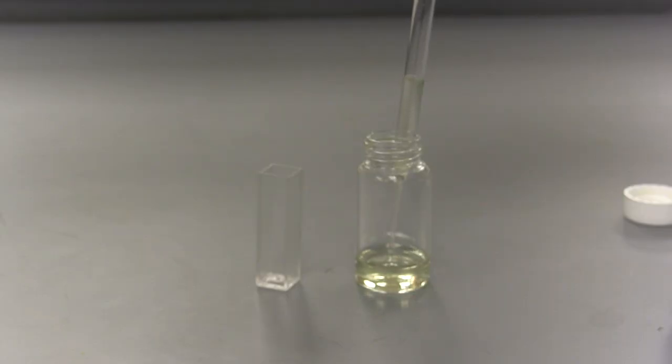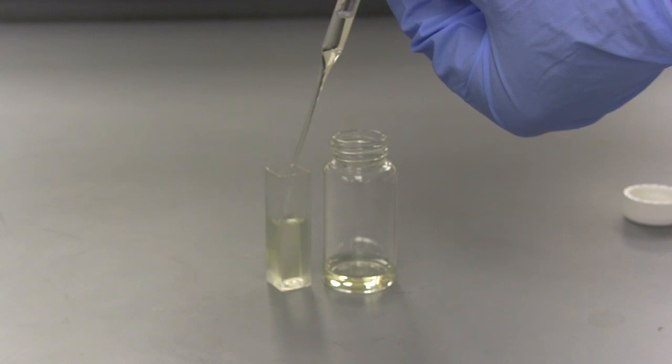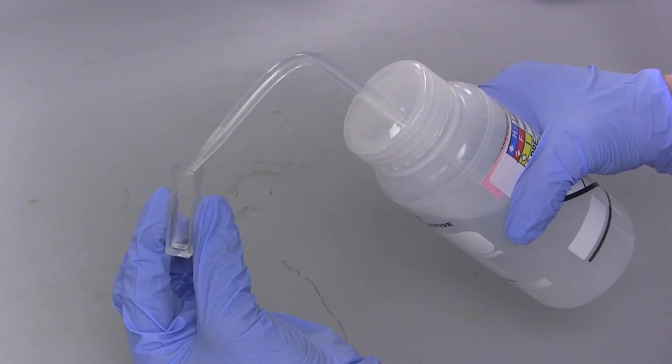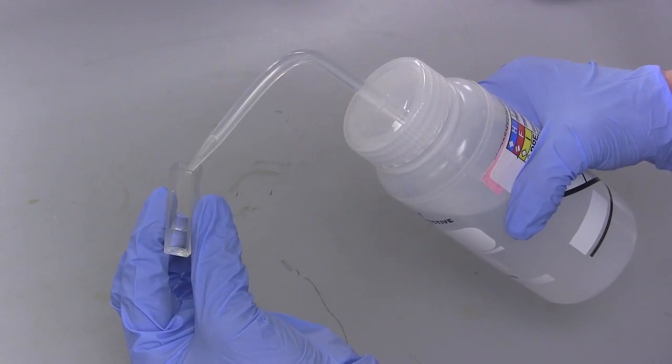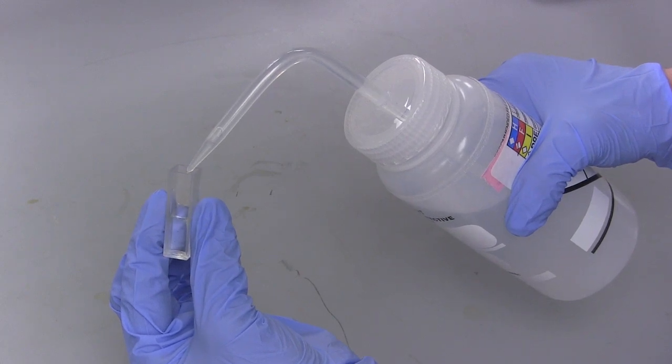Transfer the solution from the vial to the cuvette. Then pipette in the solution to fill the cuvette to the small arrow near the top of the cuvette. Also prepare a blank reference cuvette of solvent for calibration. Fill the cuvette to the arrow at the top.